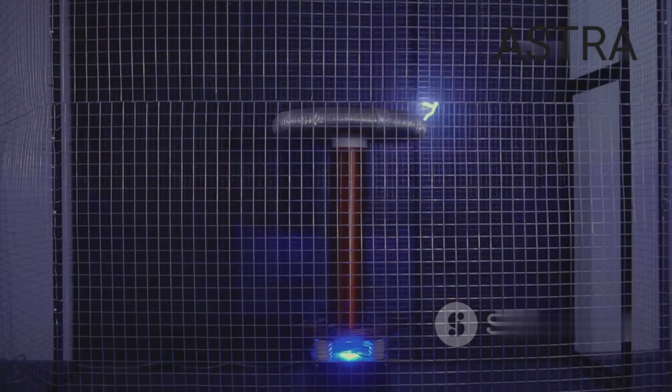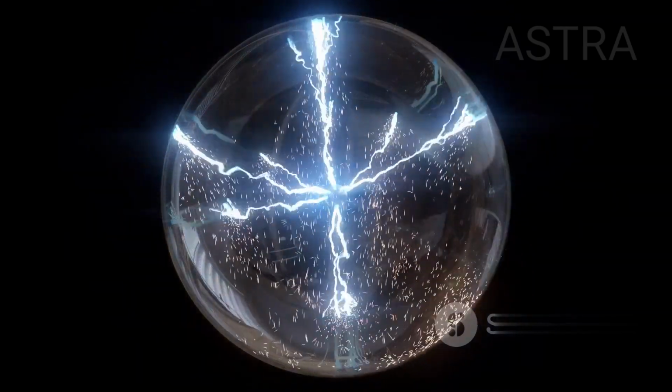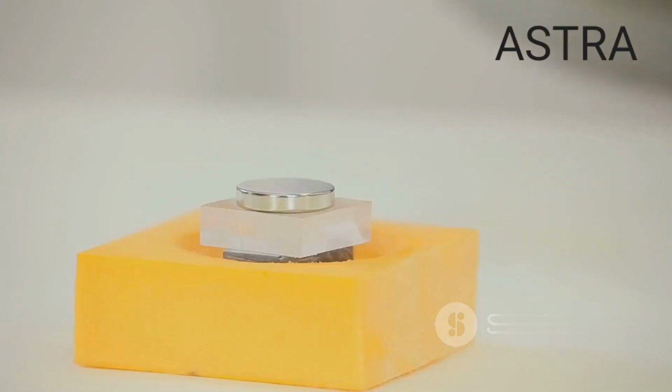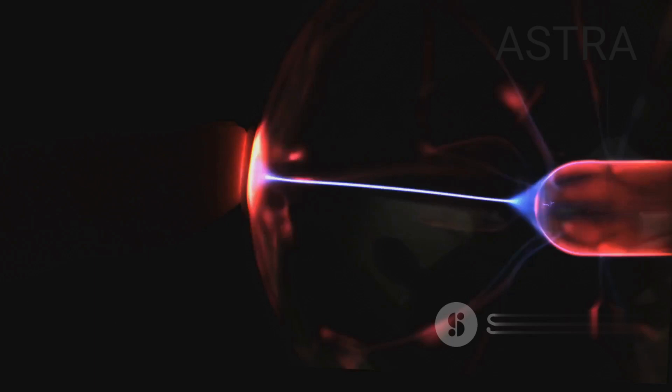Next up is electromagnetism. In electrostatics, we look at the behavior of single charges and distributed charges, and in magnetism, we discuss how magnets behave in different situations. But in electromagnetism, we talk about the relationship between electricity and magnetism.